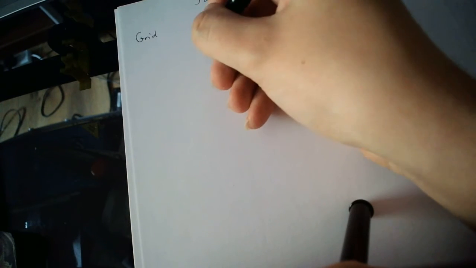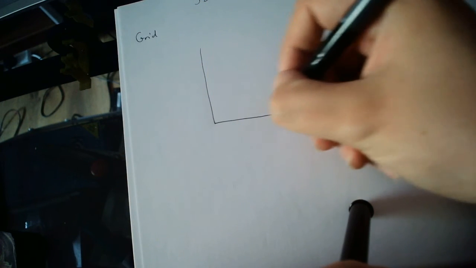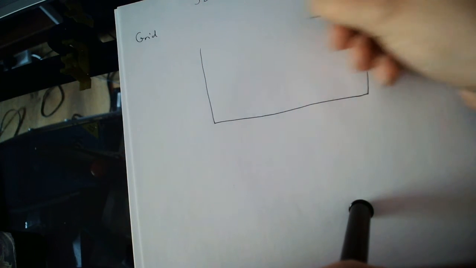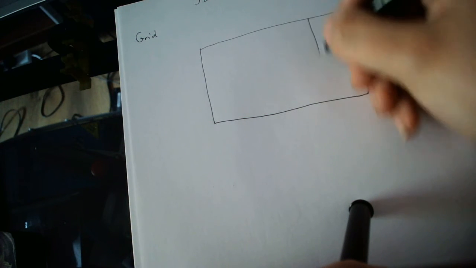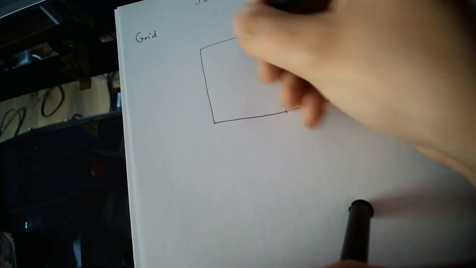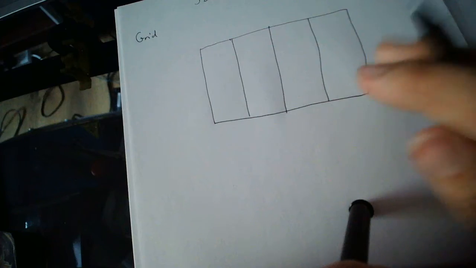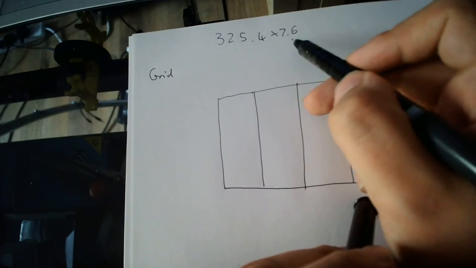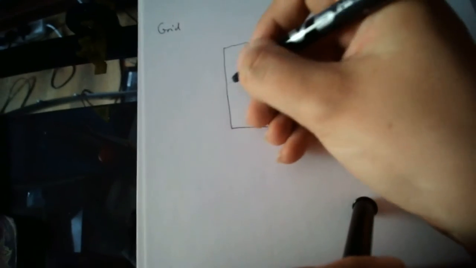With the grid method, that's already done for you from how it's set up. So, our first number has 4 digits, so we need 4 columns. So I'm going to draw the ones on the left hand side a bit smaller than the ones on the right hand side, because I know what's coming. Right, then our second number had 2 digits, so we need 2 rows.